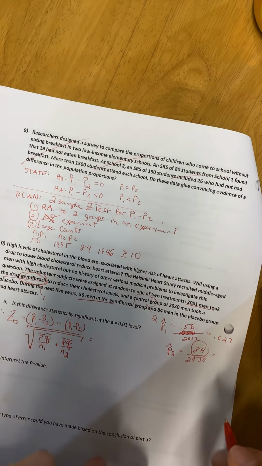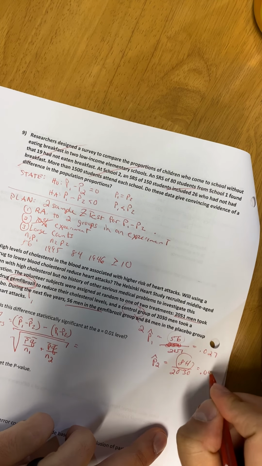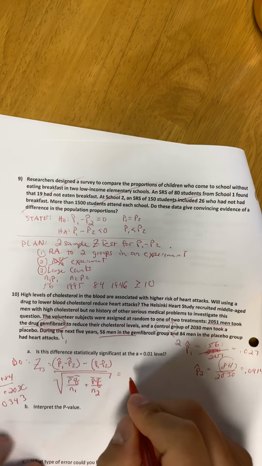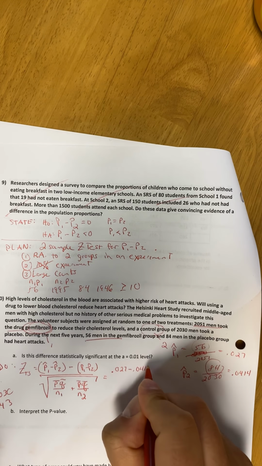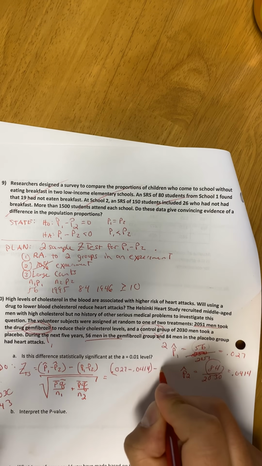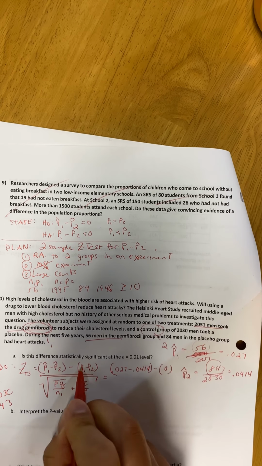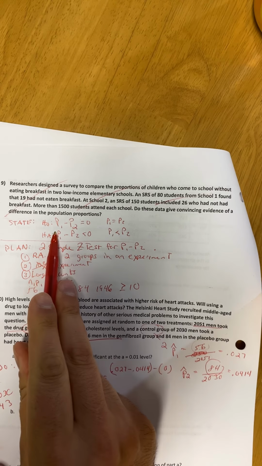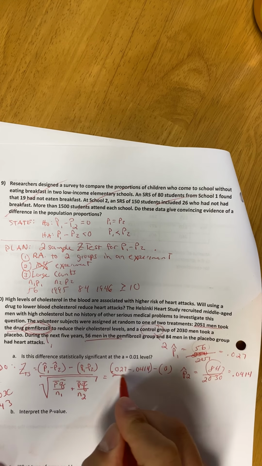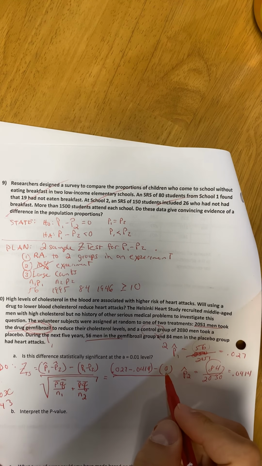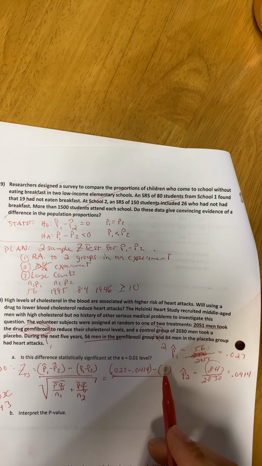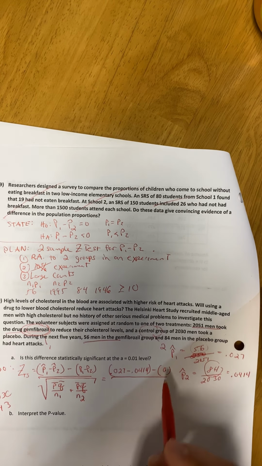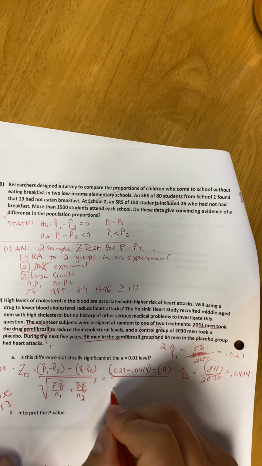which is 0.0414. All right, so 0.027 minus 0.0414, and minus, that's 0. P1 minus P2 is 0. If they said the difference is 4 or 40%, then you got to put 40% there. But usually it's always 0.